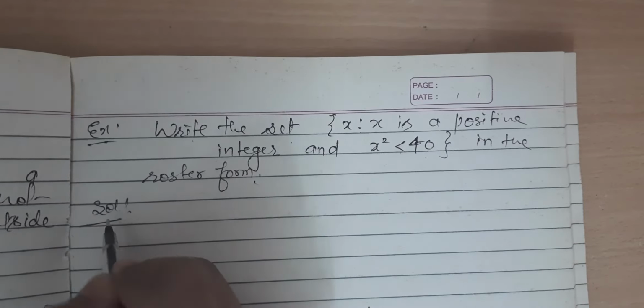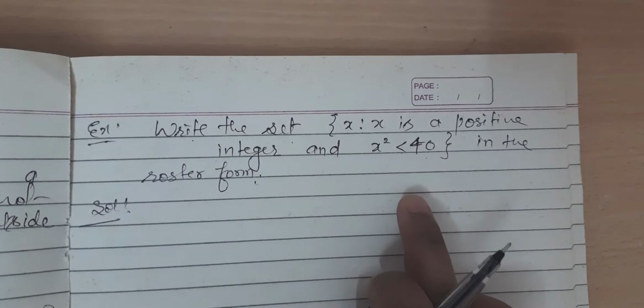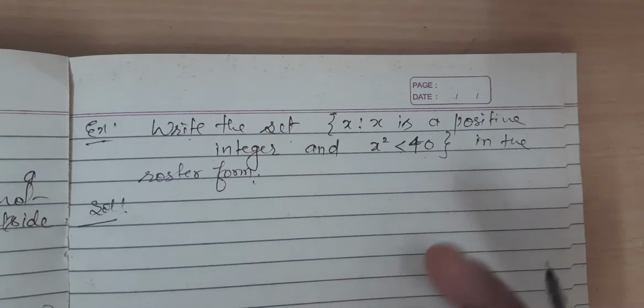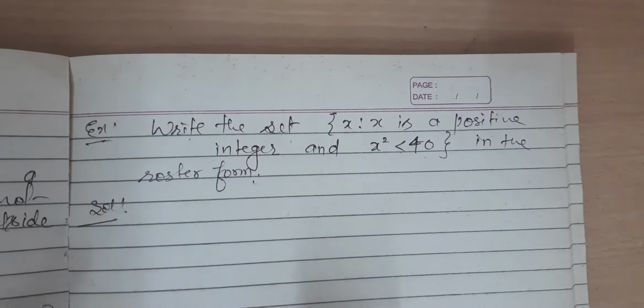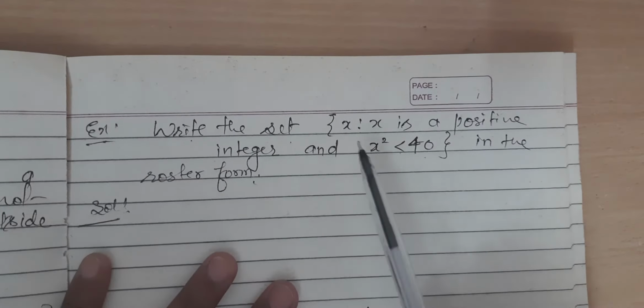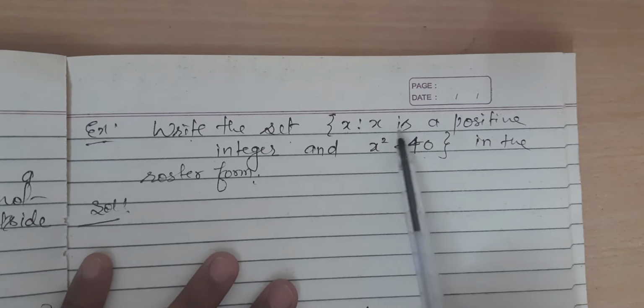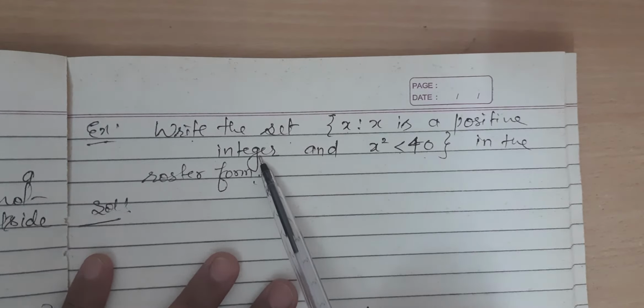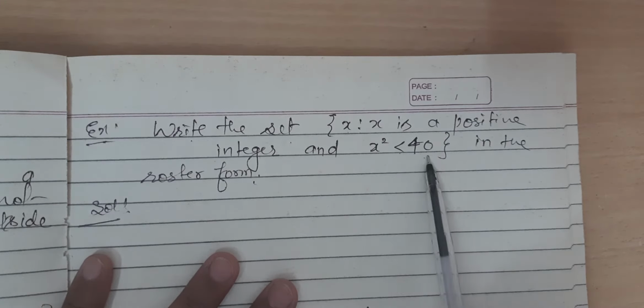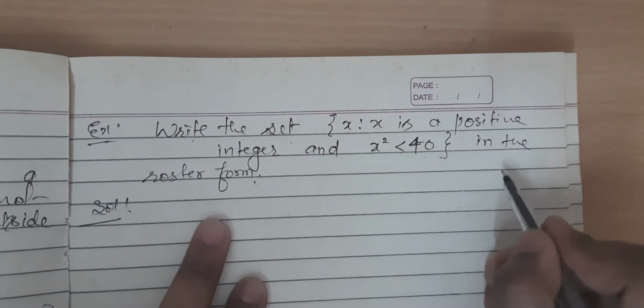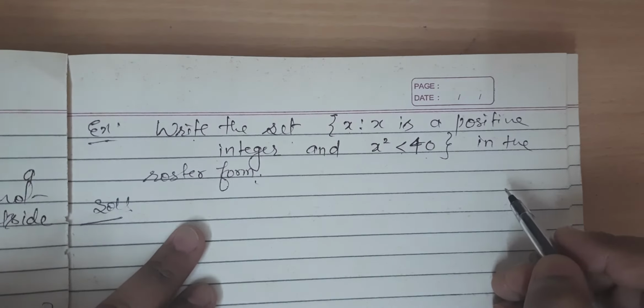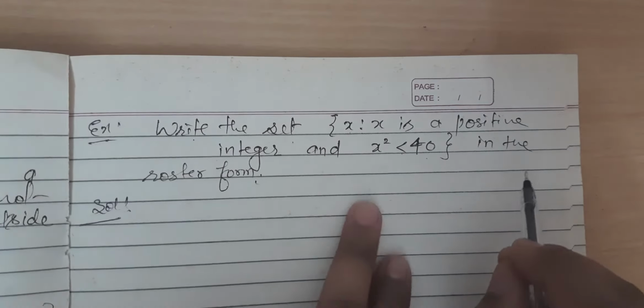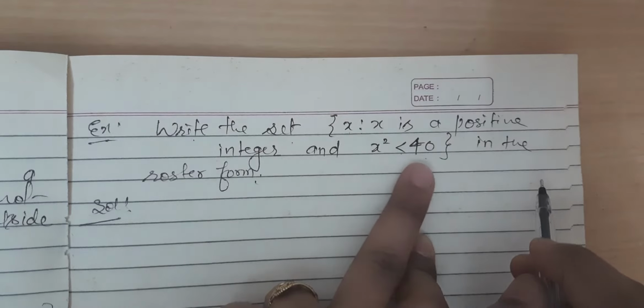To write the set in roster form, we need to find the elements, because in roster form we directly write the elements. So in this question, what is x? x is a positive integer, and x square should be less than 40. Positive integer means x can have values like 1, 2, 3, 4, 5, but there is one condition also, that x square should be less than 40.